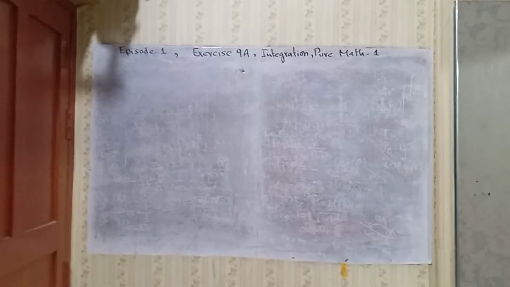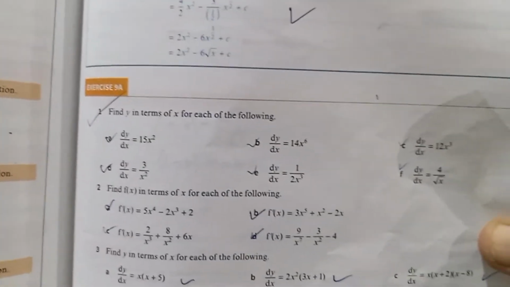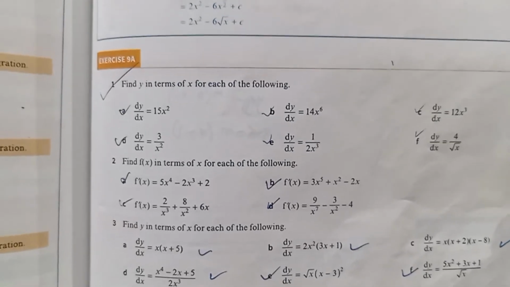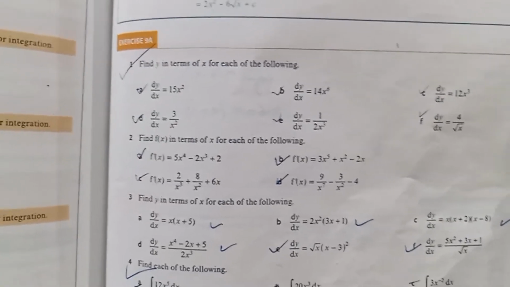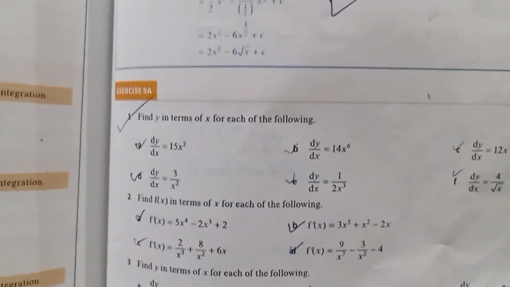So let's start. Okay, so here we go. The first question coming up on your screen is exercise 9A. The chapter is all about integration. This is question number 1: find y in terms of x for each of the following. I'm going to attempt question number 1 of this exercise, exercise 9A.